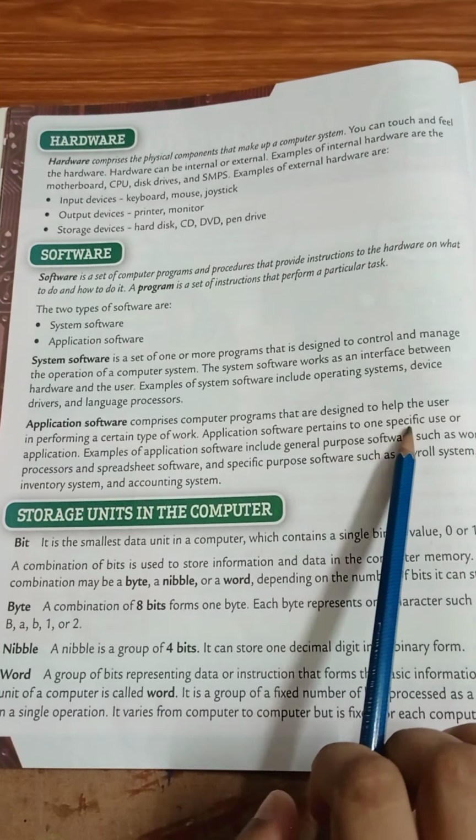Examples of application software include general purpose software such as word processors, which means Notepad, WordPad, MS Word; spreadsheet software like MS Excel; and specific software such as payroll system, inventory system, accounting system, etc.